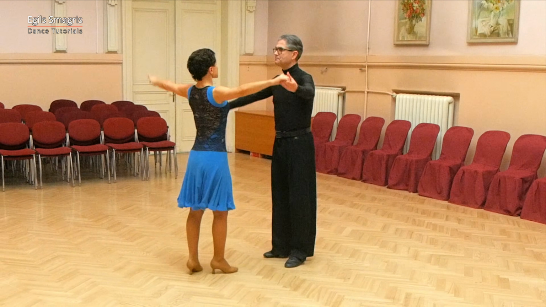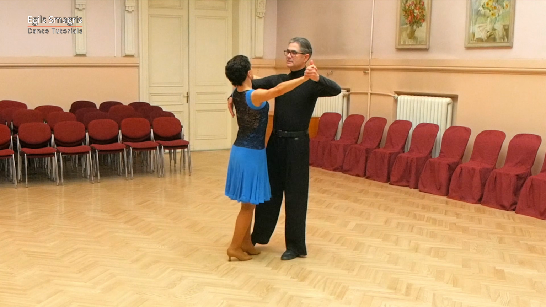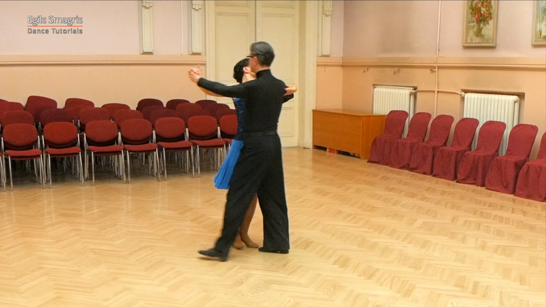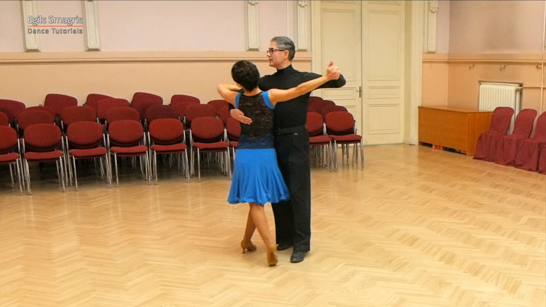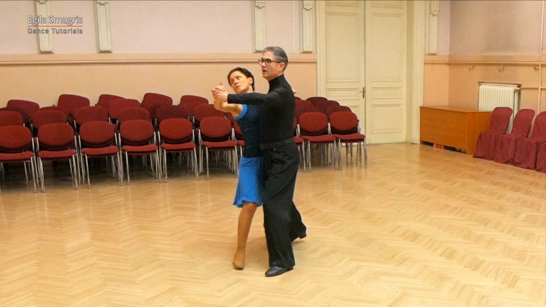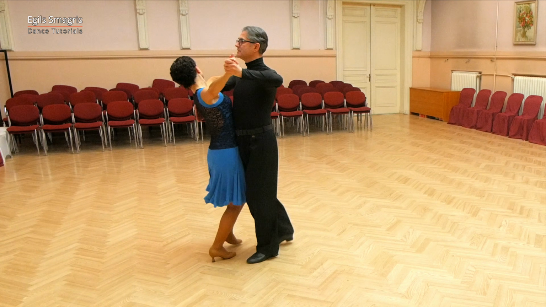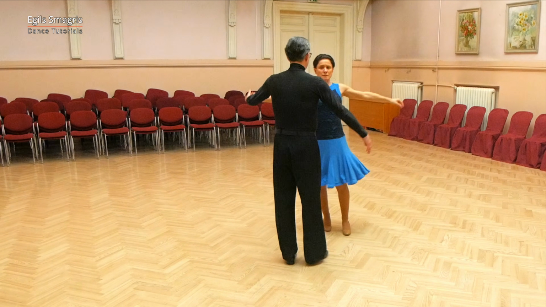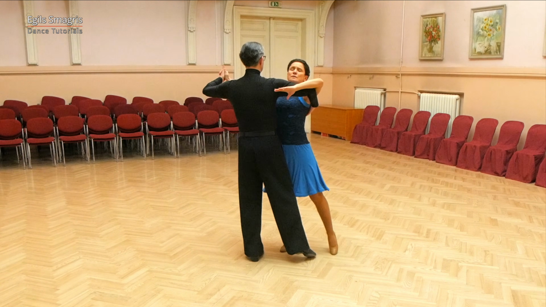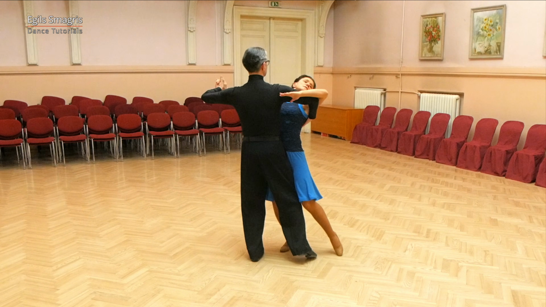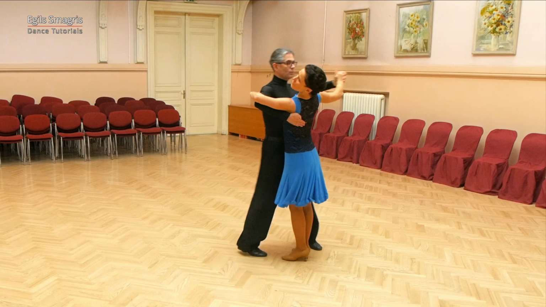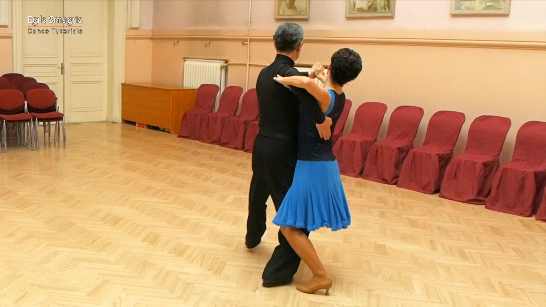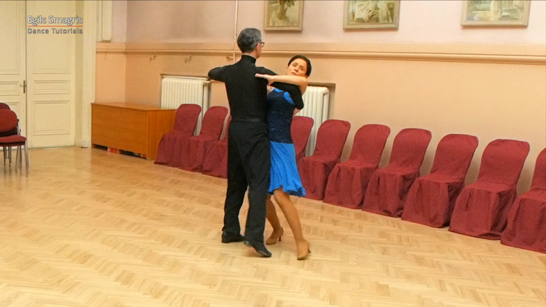Now we will do these figures with teaching count and quick, quick, quick, quick, slow, slow, quick, quick, slow. From opposite direction, so we start from closed position and quick, quick, quick, quick, slow, slow, quick, quick, slow.